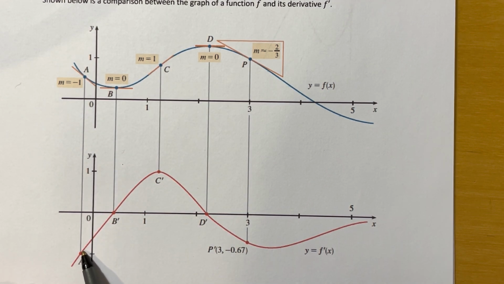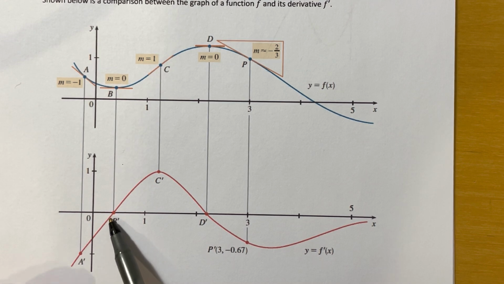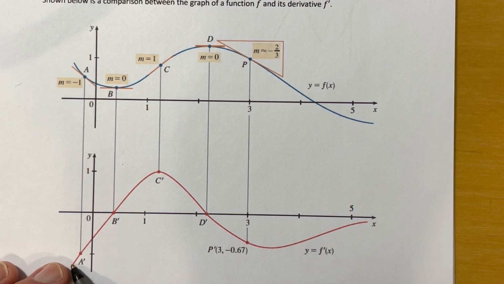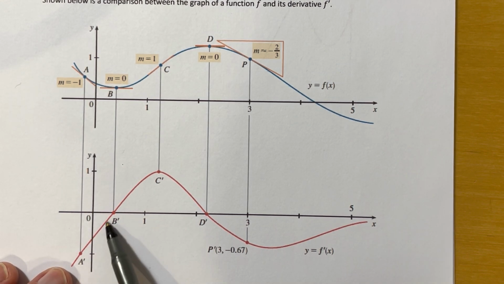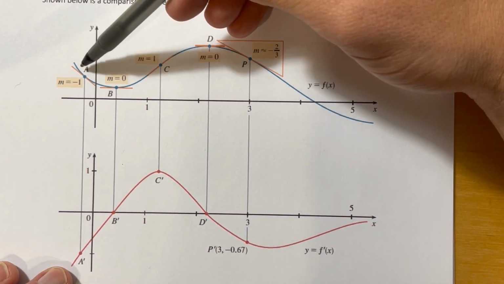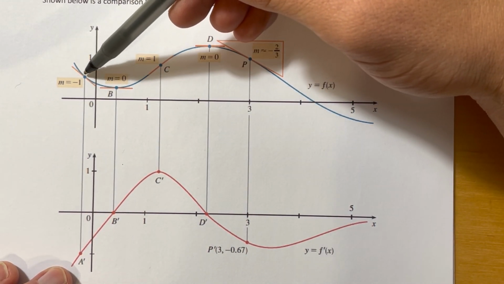It's below the x-axis. So this part of my red curve down here, where all of the function values, f prime of whatever these values are, they're all negative. They're all below the x-axis. Every single one of those corresponds to a negative slope up here.